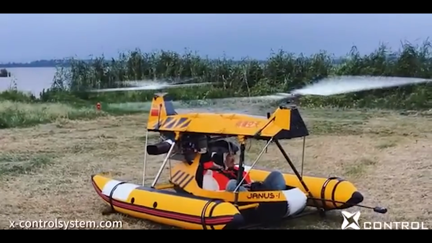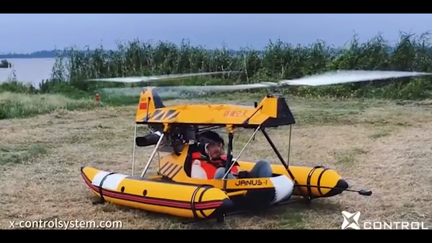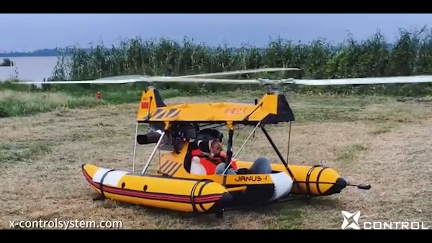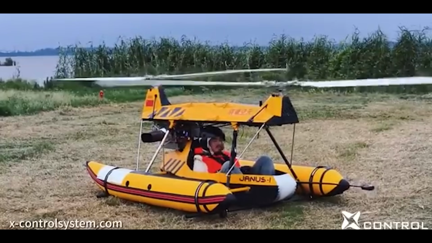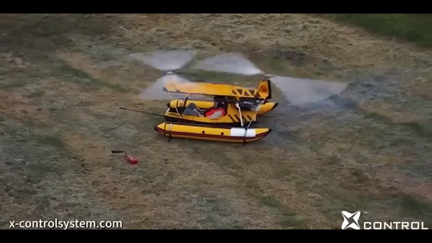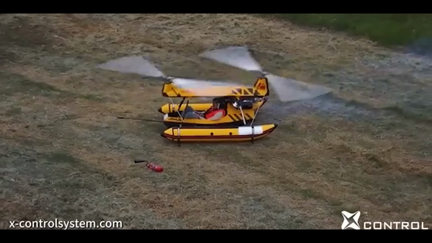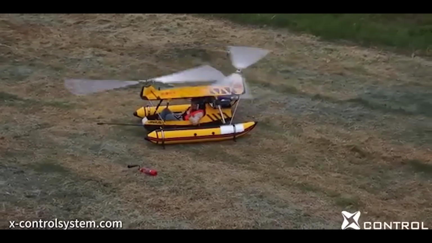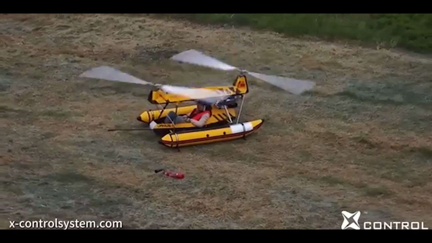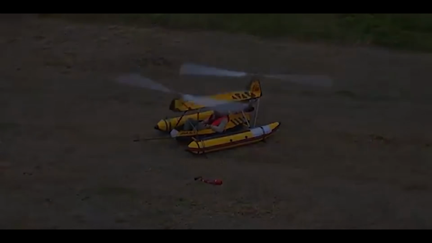But apparently you can learn to fly your Janus in 30 minutes. Like I say, no price as far as I could find, but I do think it's very cool, and I would like one for Christmas. X-Control Systems, if you're listening, please just send it to us here at the Flyer Studio. It does look pretty funky.